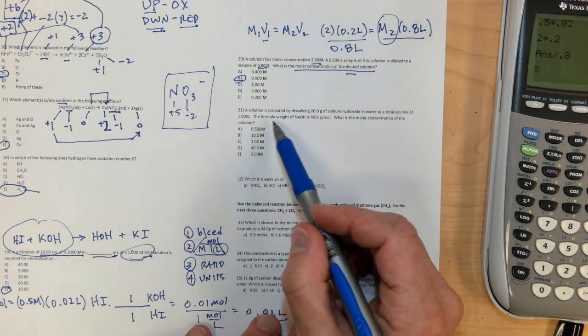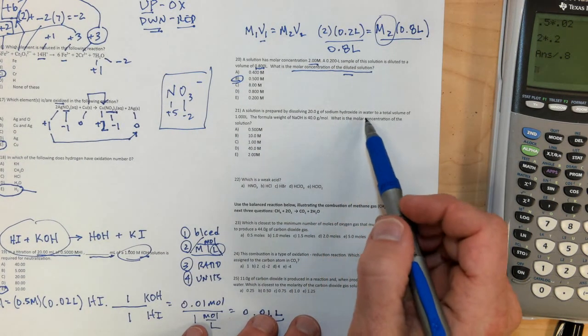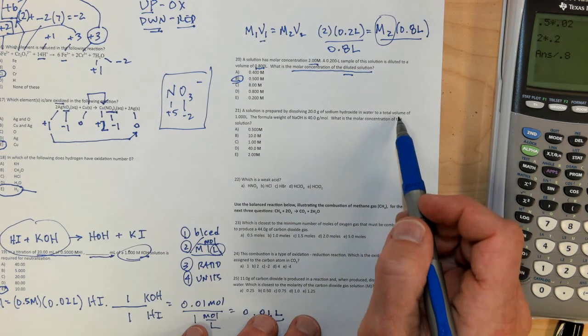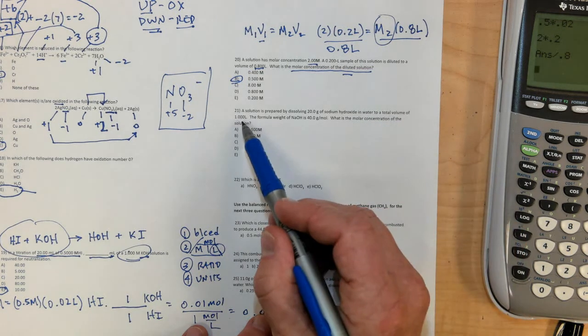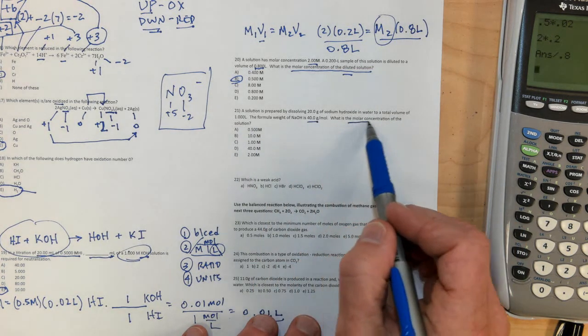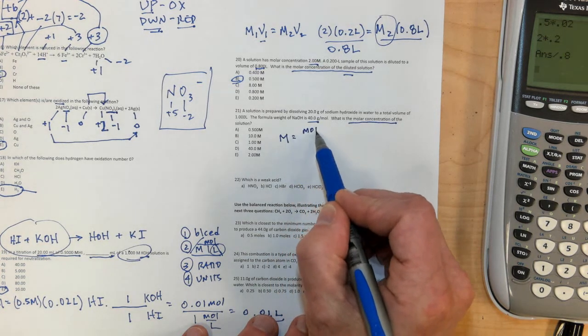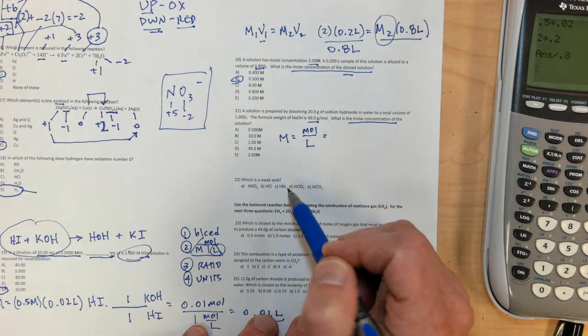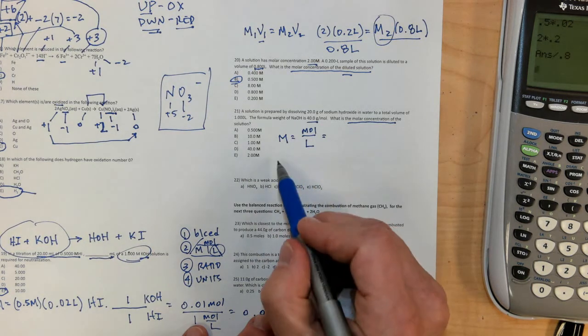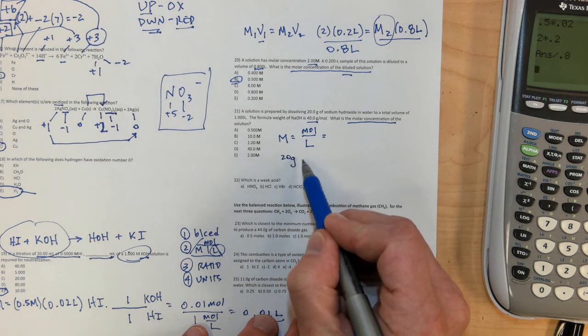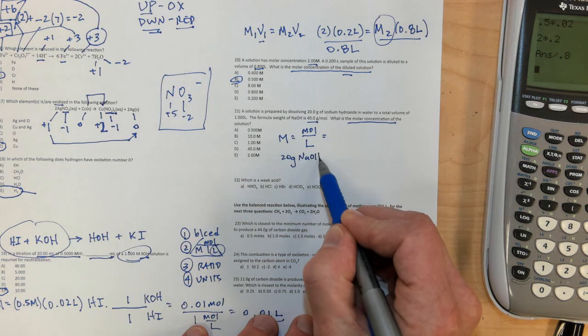The solution is prepared by dissolving 20 grams of sodium hydroxide in water to a total volume of 1 liter. The formula weight is given. What is the molar concentration? So molarity is equal to moles divided by liters. First we need to find the number of moles, and there are 20 grams of NaOH.